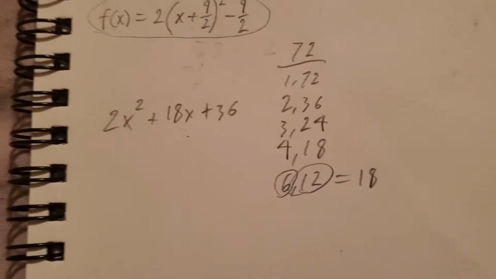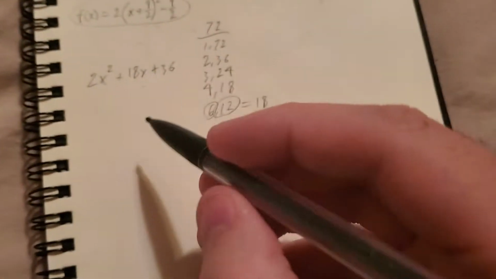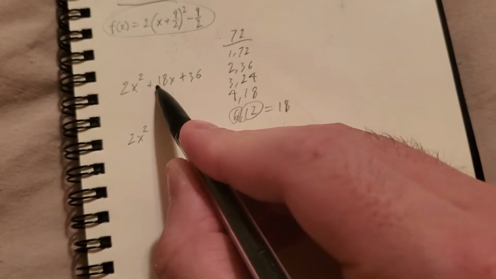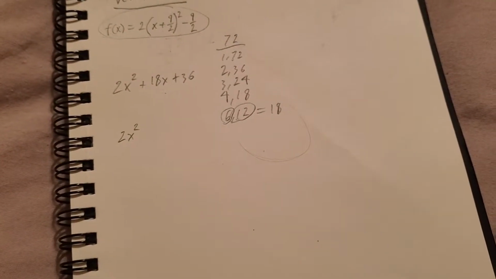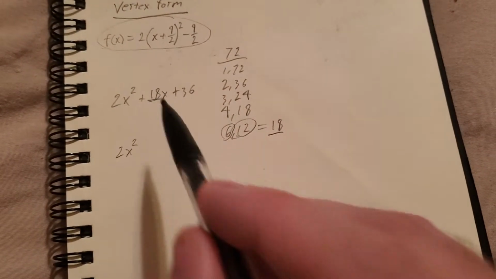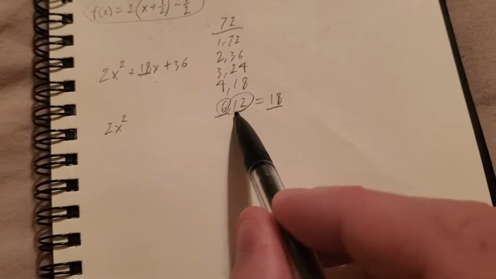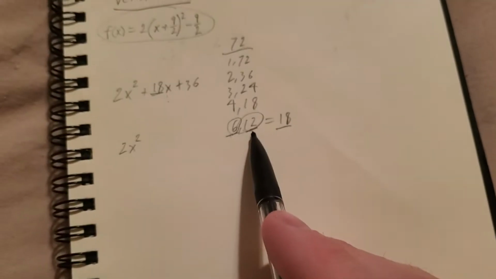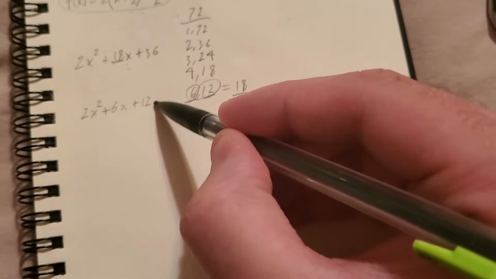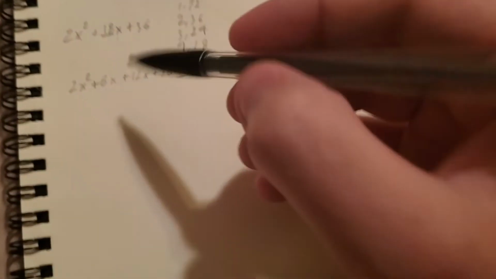Now, this is going to be a factor by grouping scenario. What I want to do is keep the 2x squared. I'm going to add each one of these in place of the 18, right? So we were trying to find two values, whether plus or minus, that added up to the 18 value in here. We found those in this and this. This is an x value right here, so each one of these is going to be an x as well. Okay, so we're going to say plus, because they're both positive, plus 6x, and then plus 12x plus 36. Draw a line in between the middle. And we're going to factor by grouping.